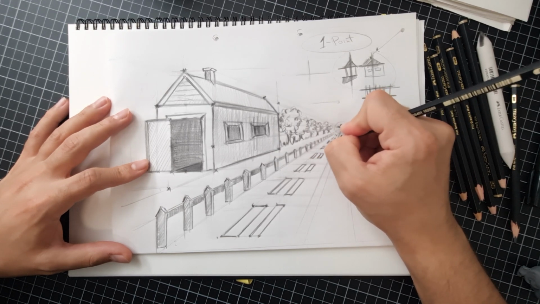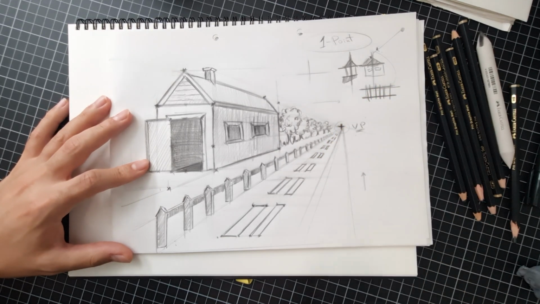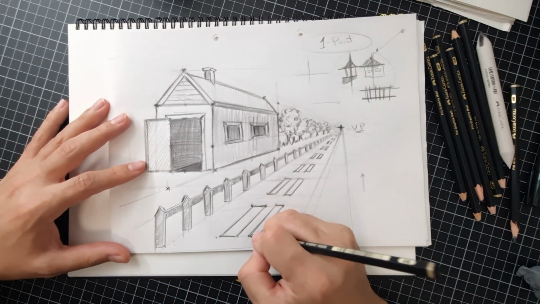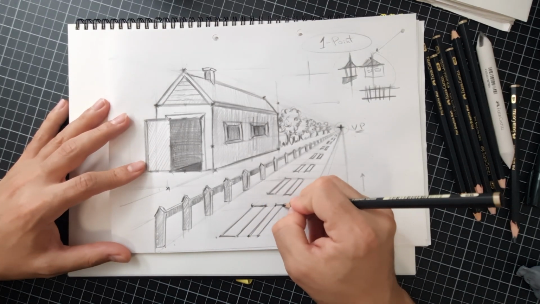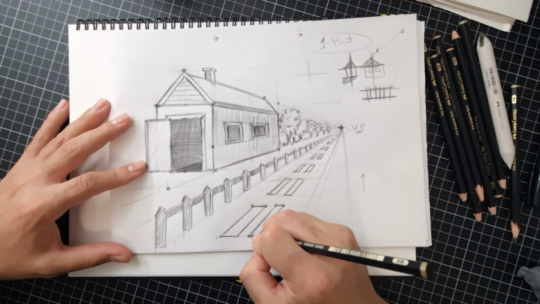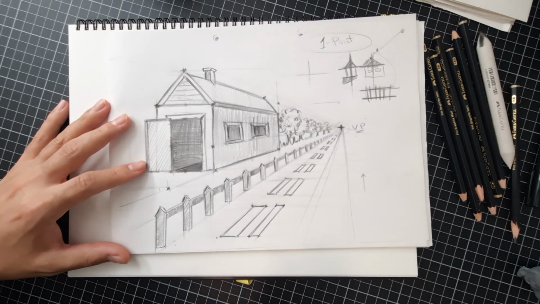Start to look smaller and smaller and smaller until they are completely vanished, as you see.